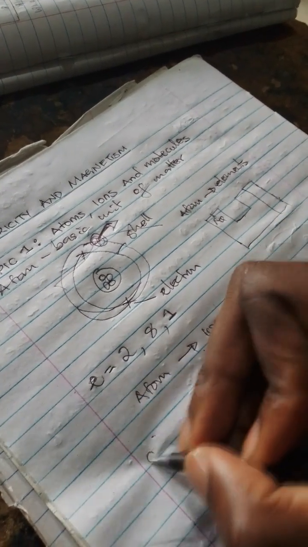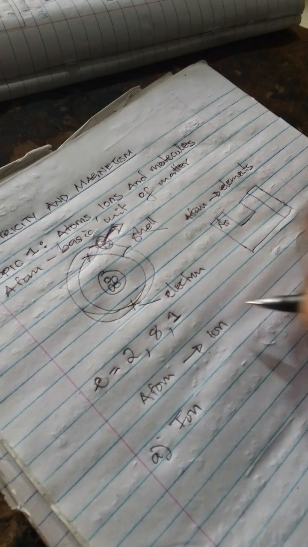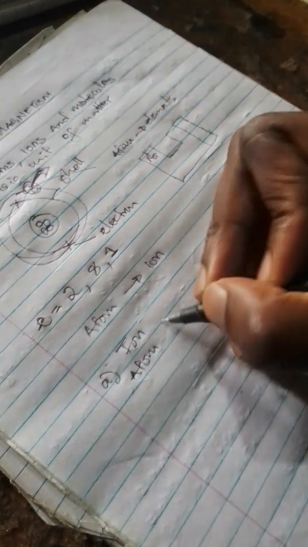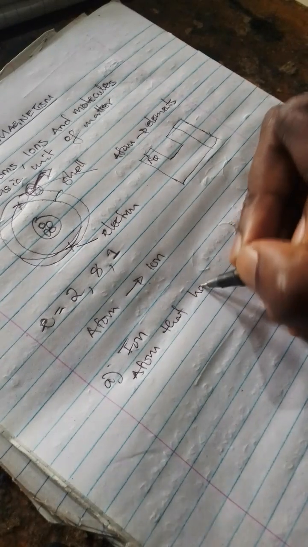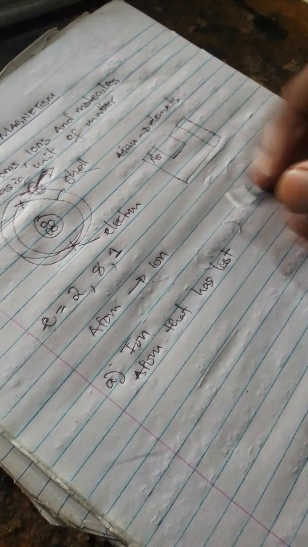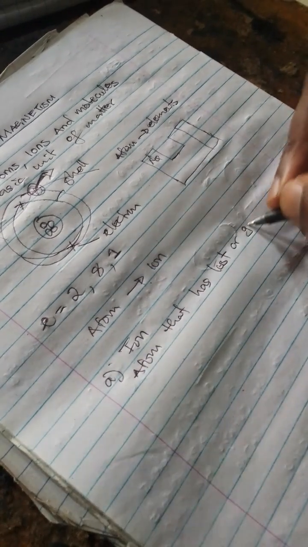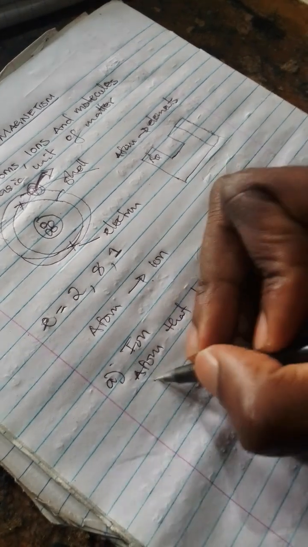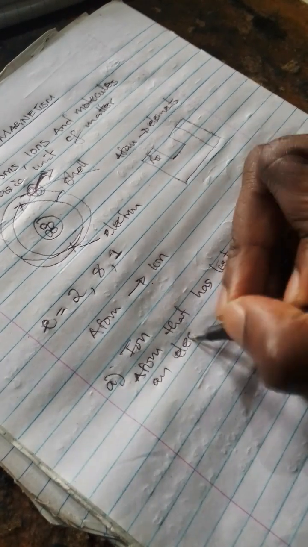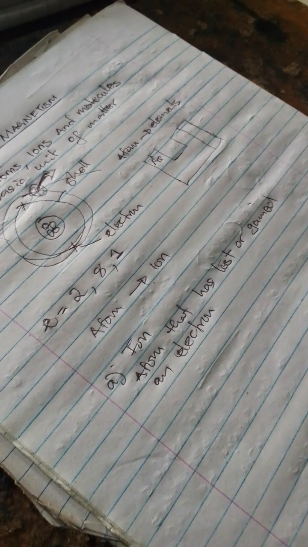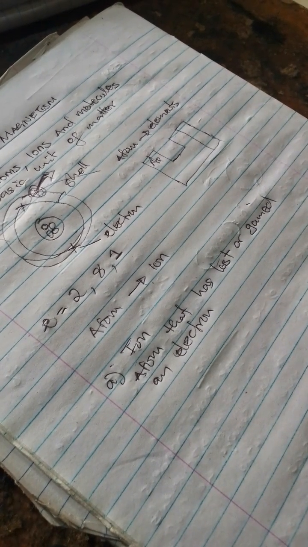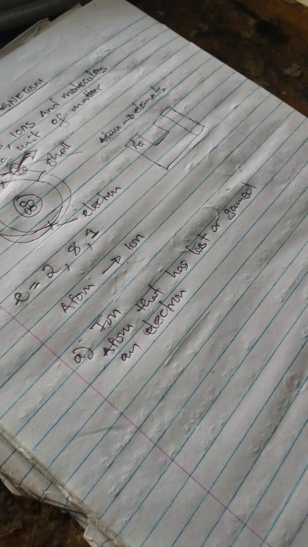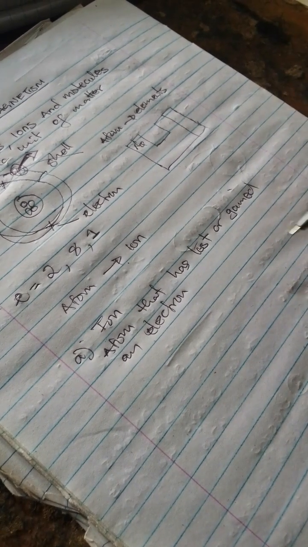So what is an ion? An ion is simply an atom that has lost or gained an electron. That's all. Nothing more special about this. Just an atom that has lost or gained an electron.